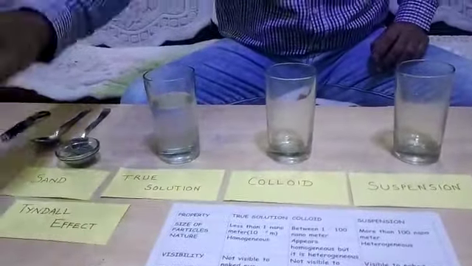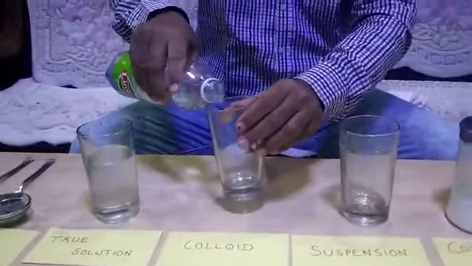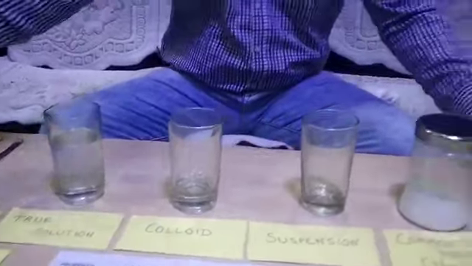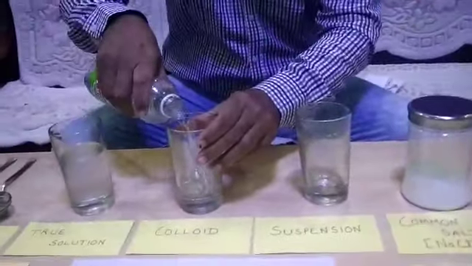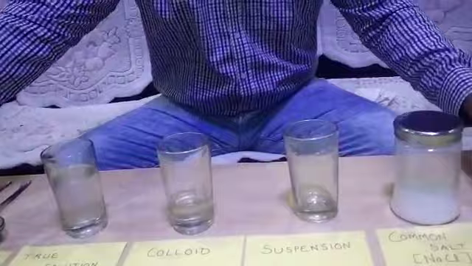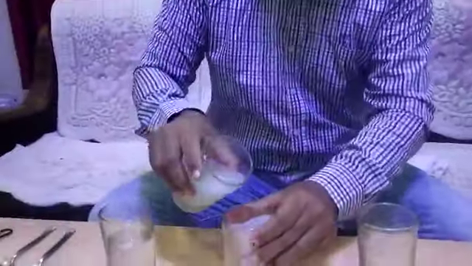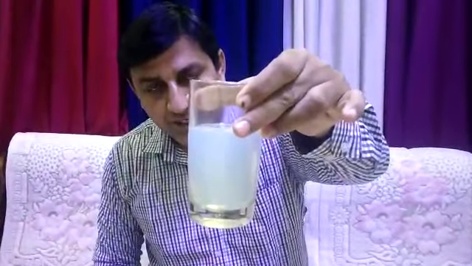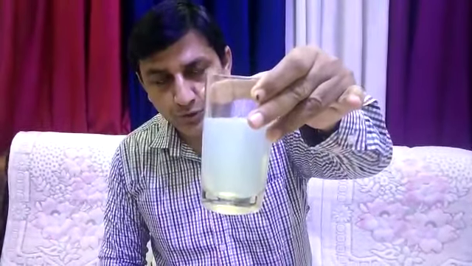Now let's prepare the second solution, that is the colloidal solution. For a colloidal solution, I have taken some amount of water and I'm going to add some amount of soap solution present over here. So this is my colloid which has been prepared by the soap solution. You can take some amount of Dettol in this.